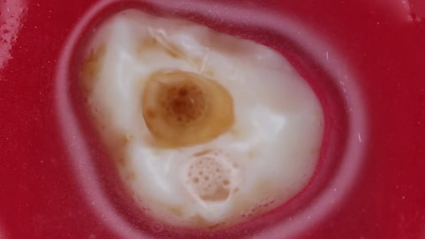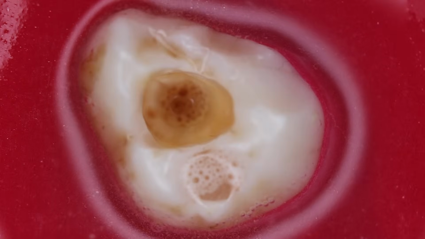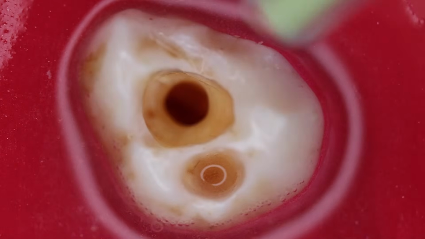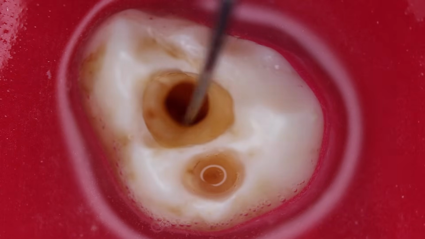Yes, we have obtained the bur drop. Now you can see that we have obtained this bur drop over here.